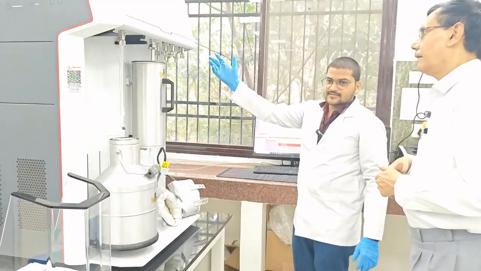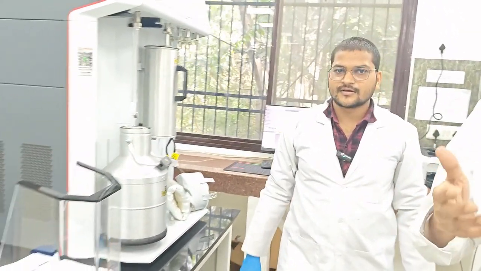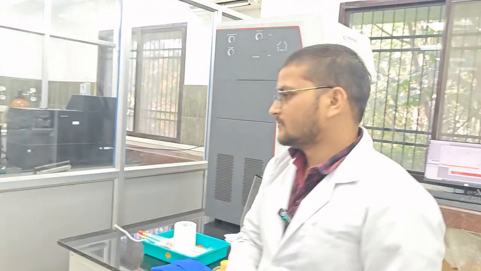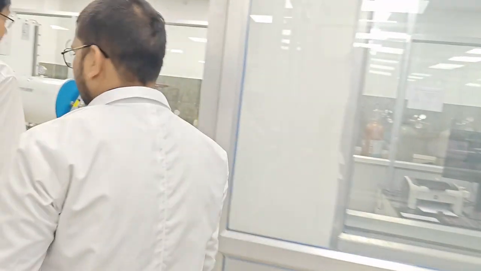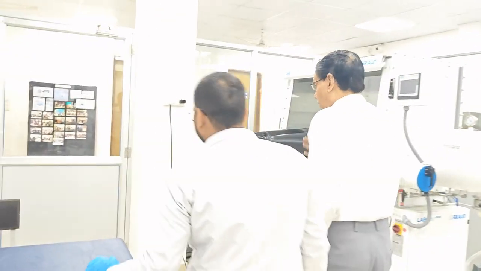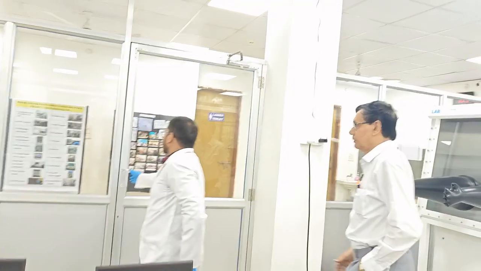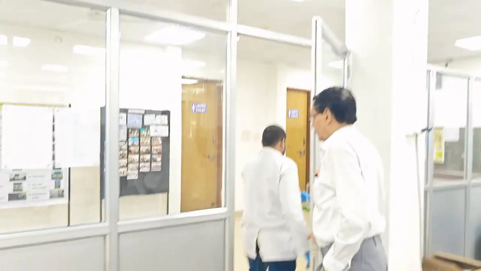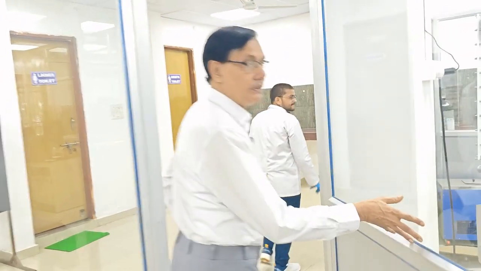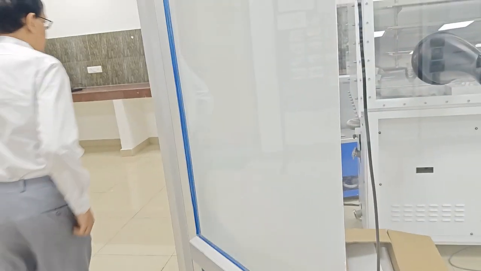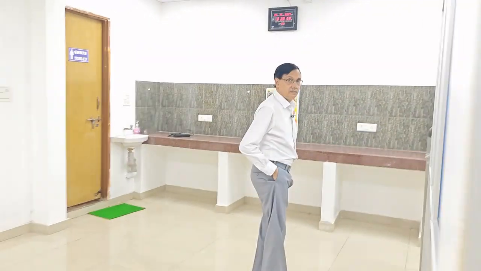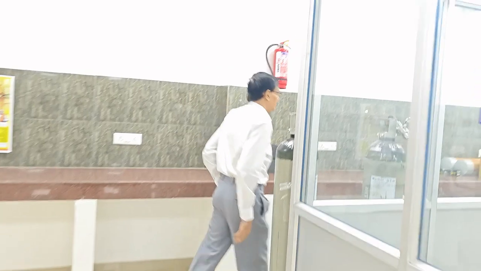So let us check the gas first. Okay, let us check the gas. That is also very important. These are all very important parts before starting the experiment. There should be no leak and other things, proper pressure and other things. Please come. So now you can understand the seriousness of this experiment, that we have to check everything.